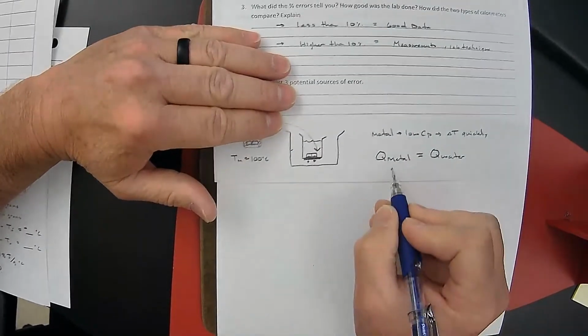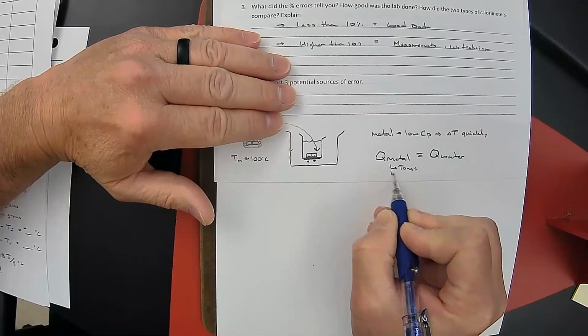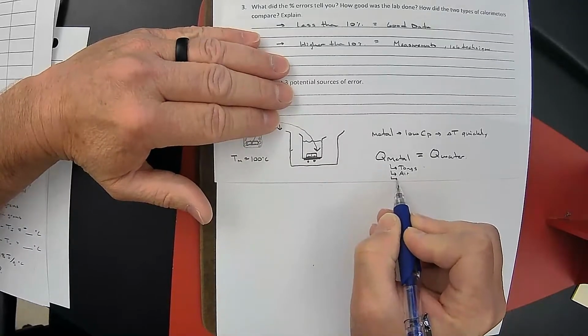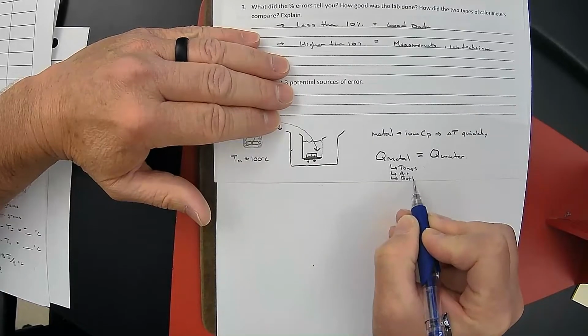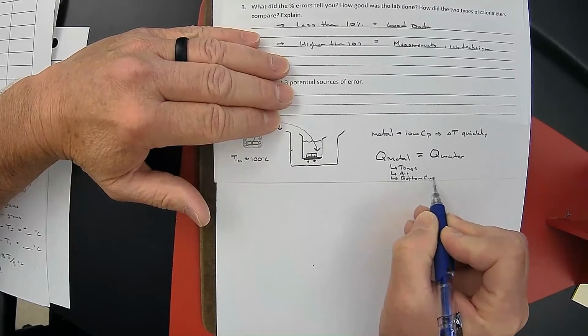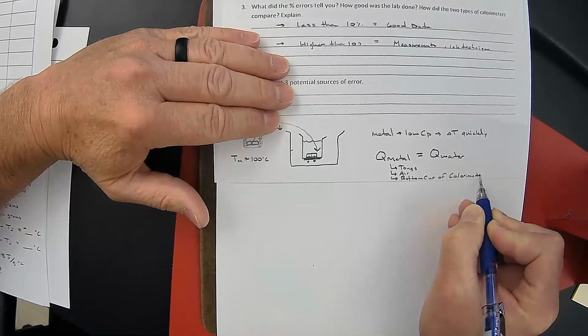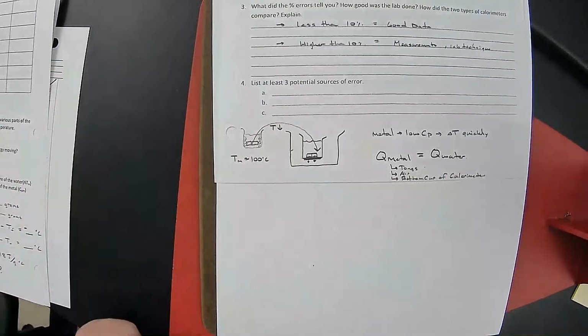Well, that's not true, because some of the energy went to the tongs. Some of the energy went to the surrounding air as we made the transfer. Probably a lot of energy went to the bottom cup of the calorimeter. So not all the energy went into the water. That energy went other places.